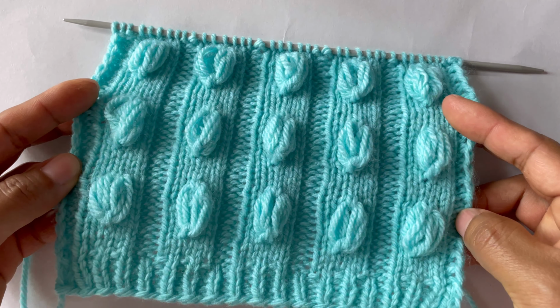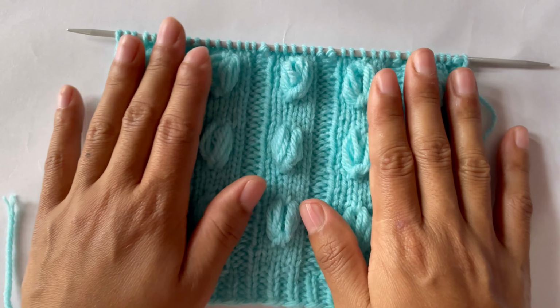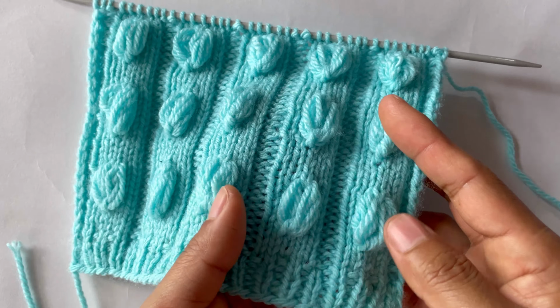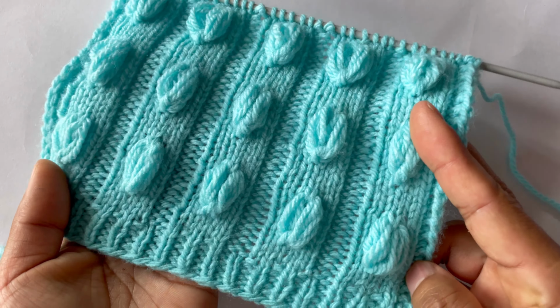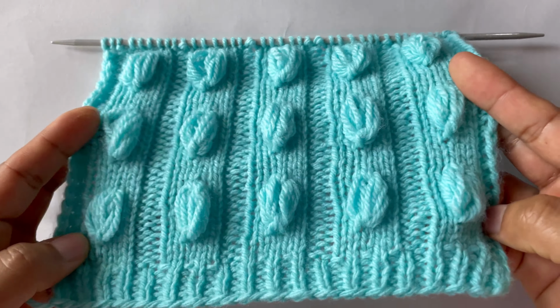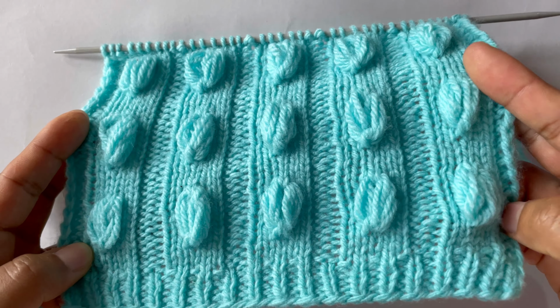So today in this video we are going to learn to knit this very unique and new pattern. You can knit this pattern in your hat and also in your jeans sweater and ladies sweater. This is the way it looks like. See, I have done 3 repeats here. This is 1 repeat, 2 repeats and 3 repeats.